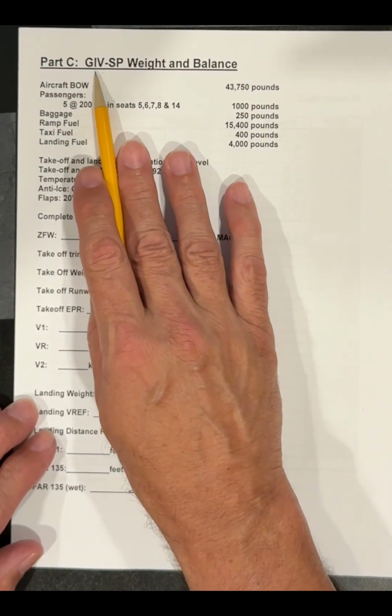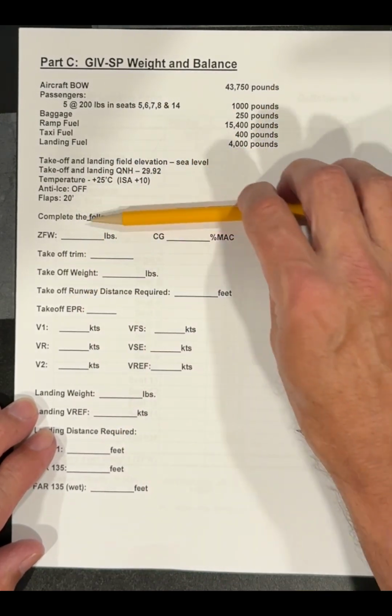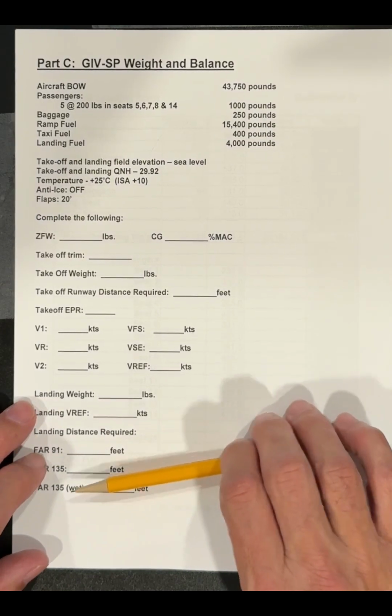Next form is Part C. It's the Gulfstream 4 weight and balance form. We have all of this information here, and we're going to fill out all of this information. We're going to do it in order, and there's a particular way to do it.